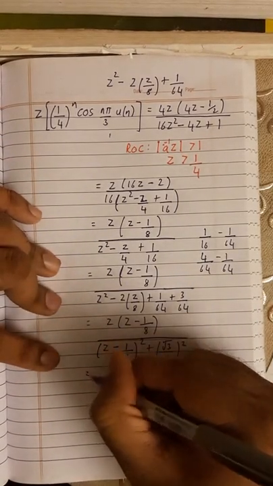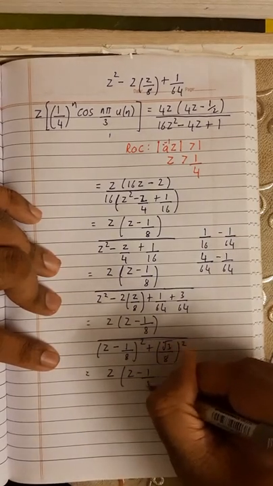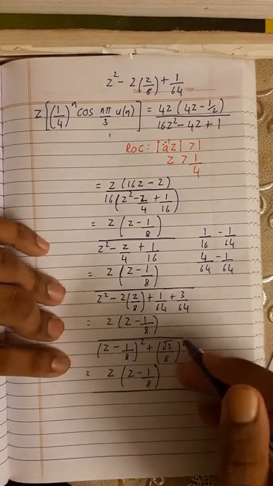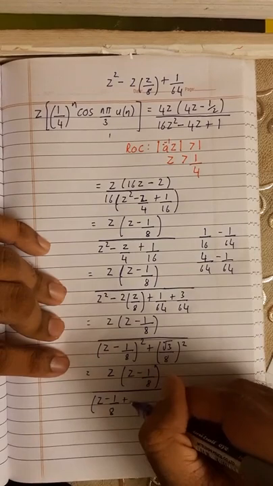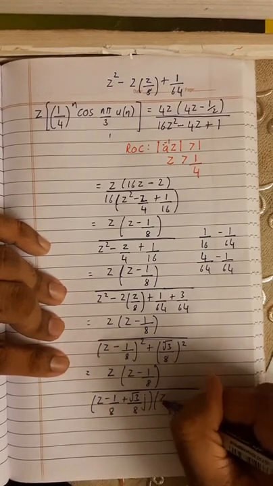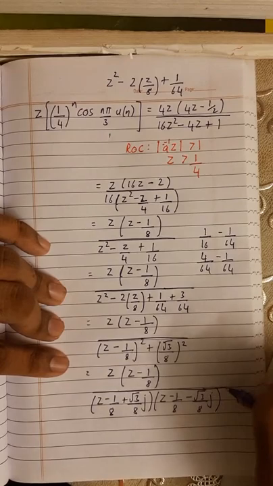In other words, this is z into (z minus 1/8) over (z minus 1/8 plus root 3/8 j) into (z minus 1/8 minus root 3/8 j).